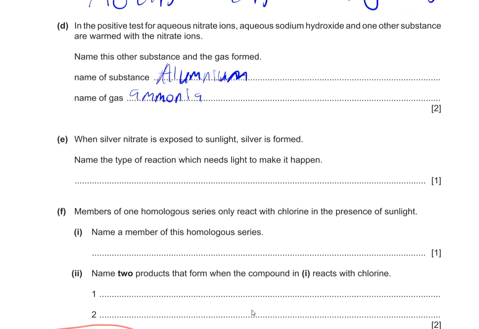When silver nitrate is exposed to sunlight, silver is formed. Name the type of reaction which needs light to make it happen. That is photochemical reaction. Photochemical reaction.